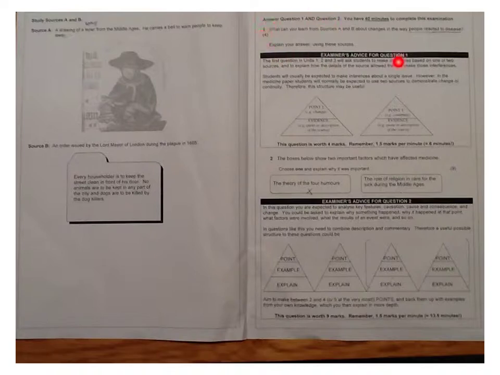The first one is an inference question. What can you learn from sources A and B about, in this case, changes in the way people reacted to disease? You've got the leper in the Middle Ages. He carries a leper bell to warn people to keep away. And you have the order of the Lord Mayor of London during the plague of 1665, telling every householder to keep the street clean in front of his door, no animals to be kept in any part of the city, dogs to be killed by the dog killers.